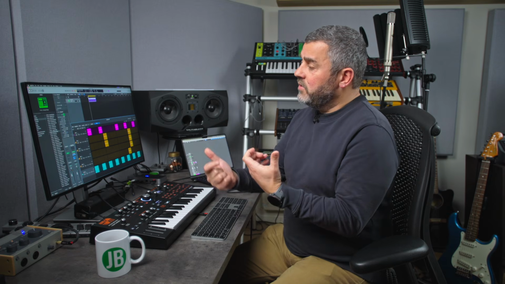And when I was talking earlier about simply which way you prefer to work, a lot of that does come down to what we like to look at when we're working with the notes that we're programming and turning into patterns.